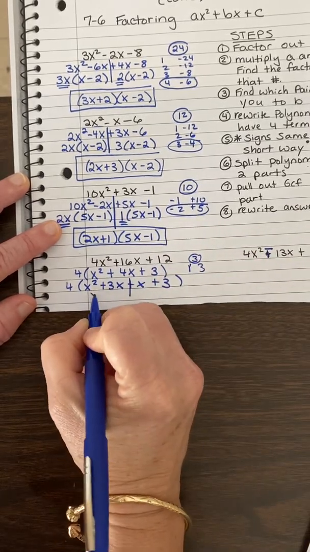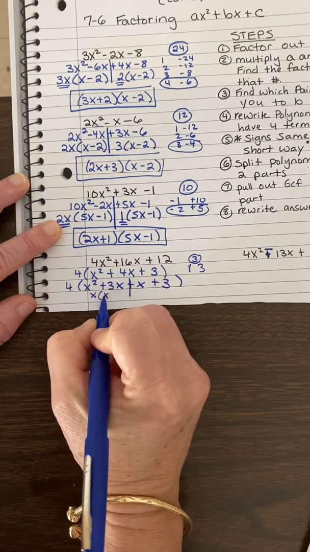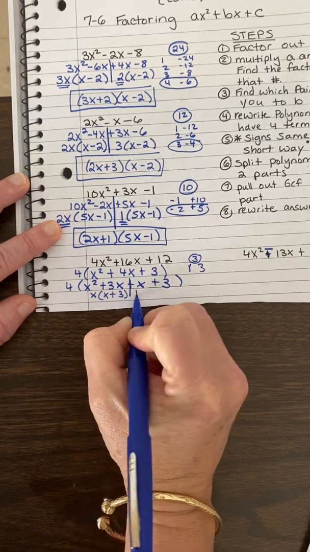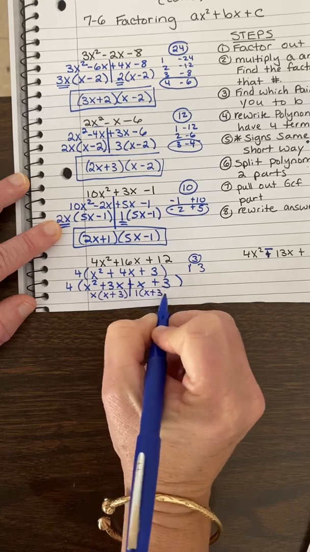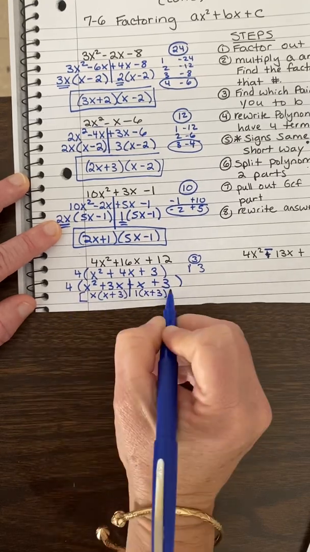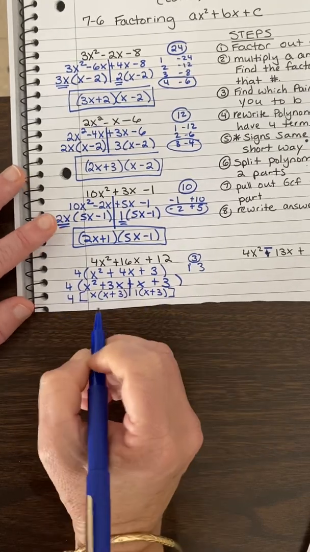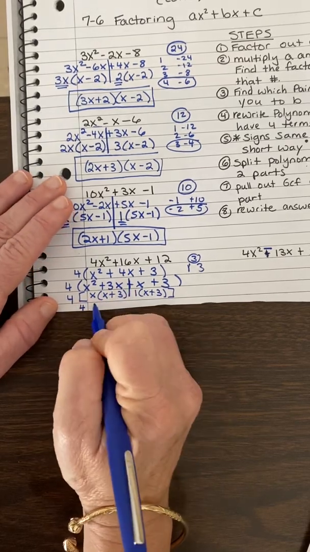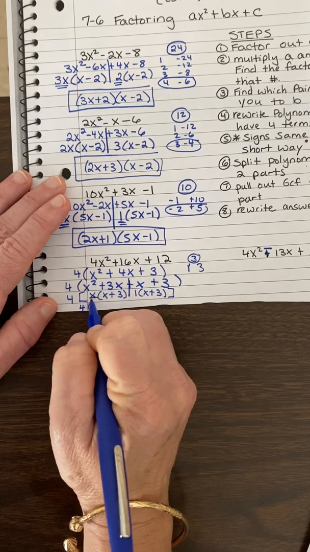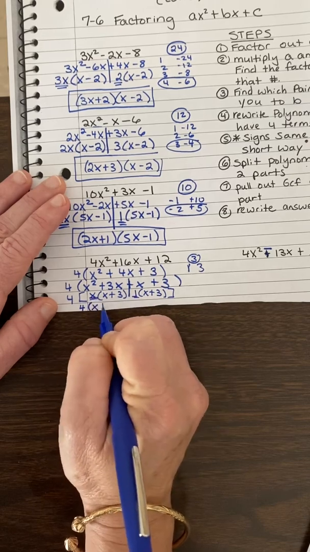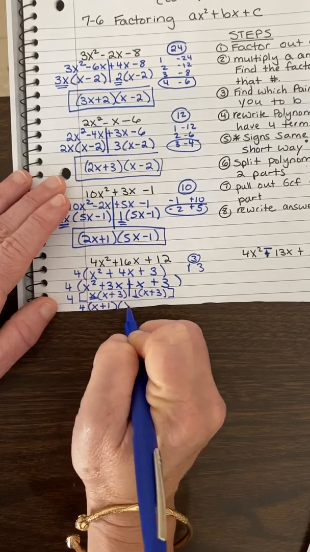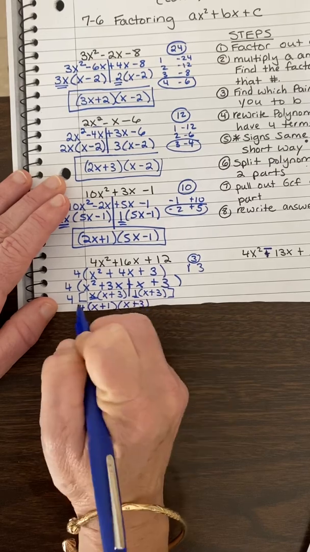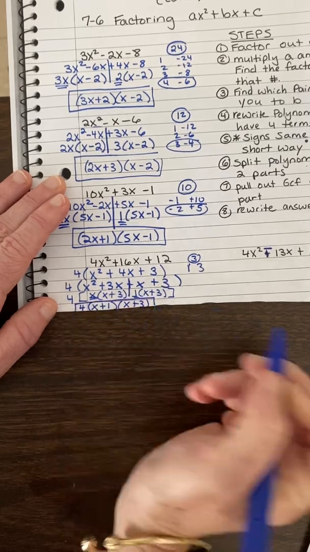My GCF is x. And then the stuff, so this 4 is just going to hang out on the outside, and now I'm going to have my 2 groups of parentheses. Remember how this stuff goes in 1? And that's the same. So that's going to be my final answer.